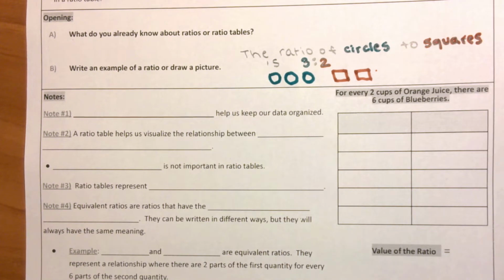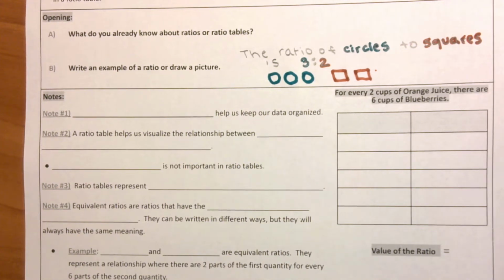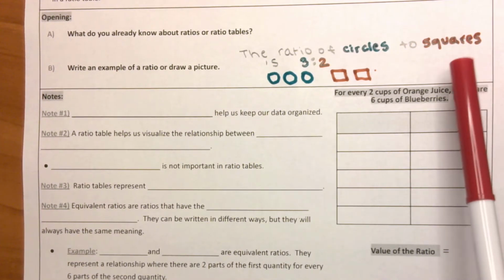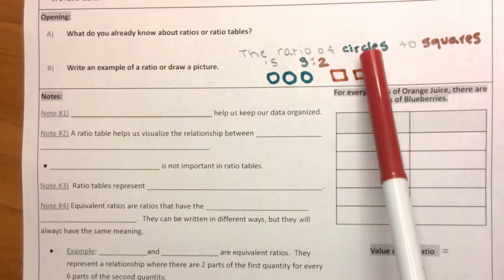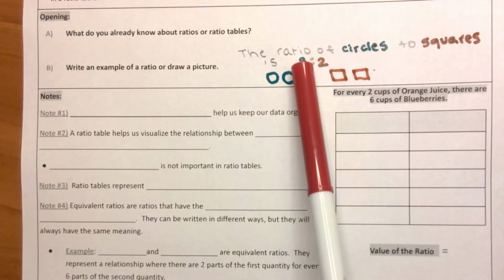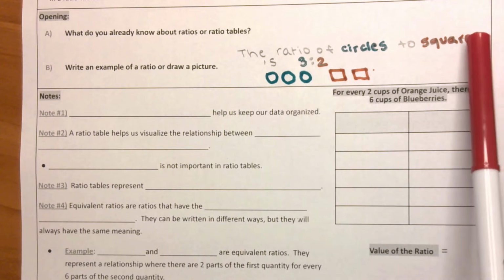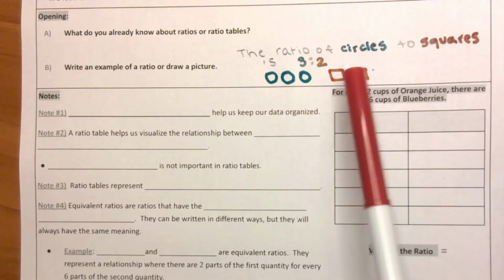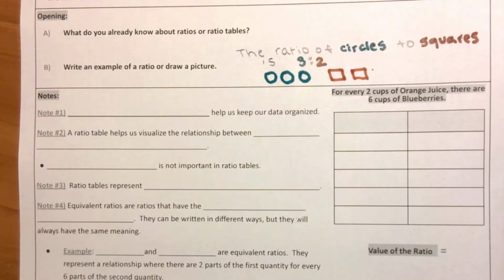Here's the example I did. The ratio of circles to squares is 3:2. Because circles came first, I know circles goes with 3. Squares came second, I know squares came with 2. The order matters with ratios.